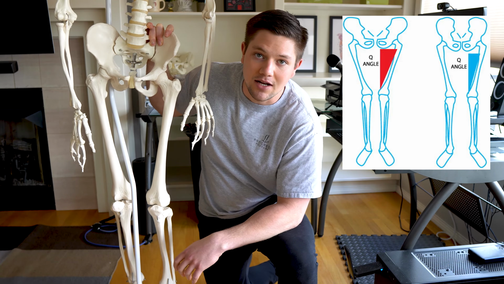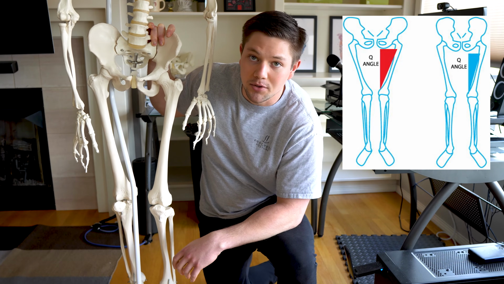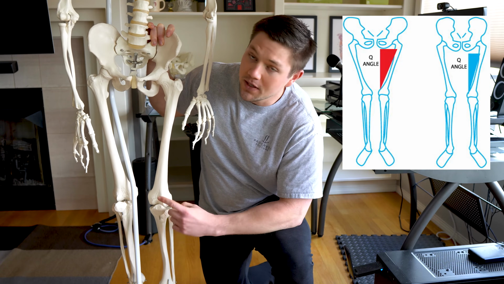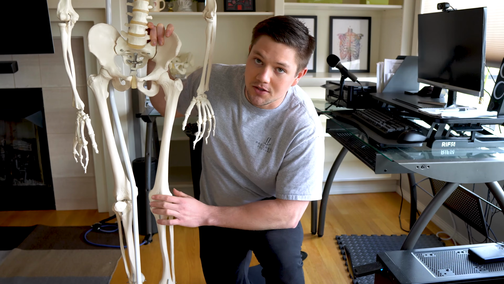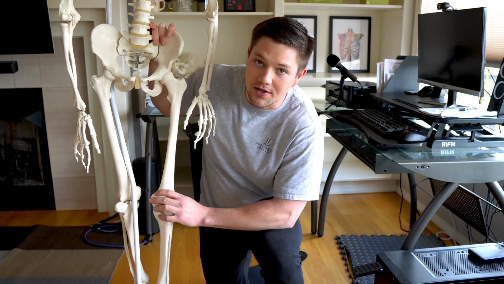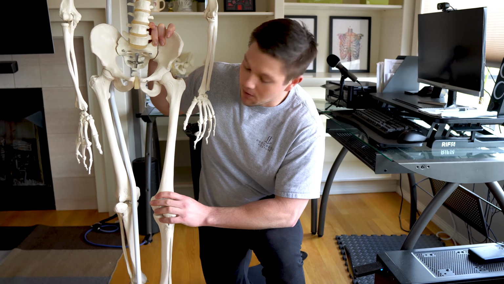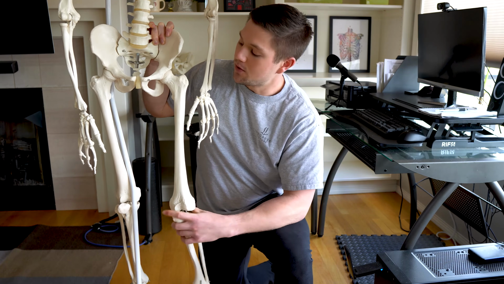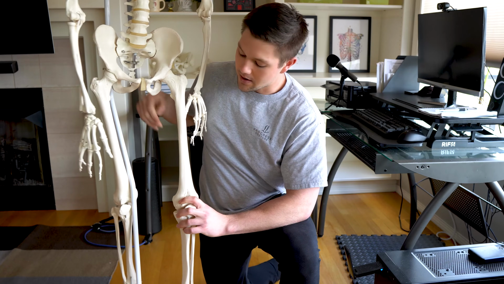Now, the Q angle doesn't actually have a lot of validity as it relates to predicting knee injuries or pain, but we can use this as a concept to understand what's going on here. So I will just reference this as a Q angle. Now, when you have this externally rotated femur, under normal conditions, you should see this tibia turn outwards into external rotation with it.